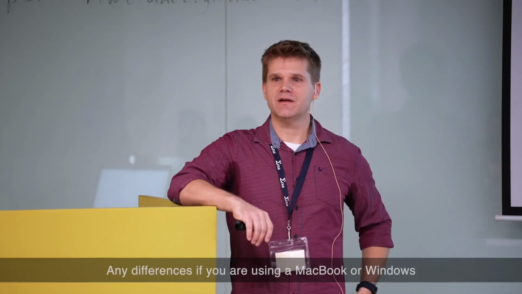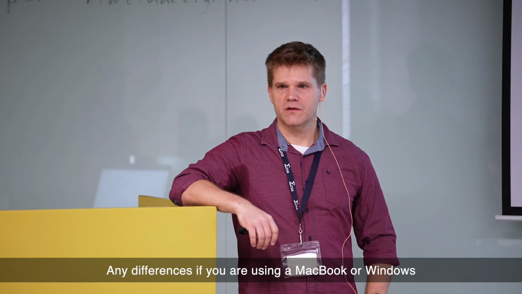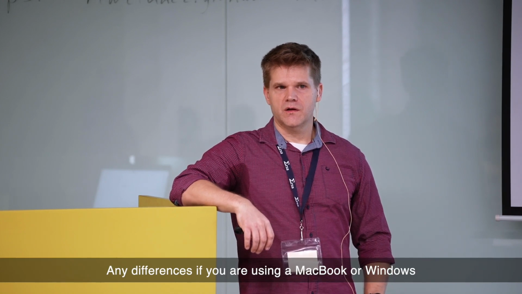Yes? Right, thanks. With R, any differences if you're using a MacBook or Windows? There are a little bit of issues, or I shouldn't say issues. It's basically differences behind some of the programs, but most of them work. I work with someone that has a Mac and they use R. We don't really have too many difficulties working, but I have seen issues with certain things.